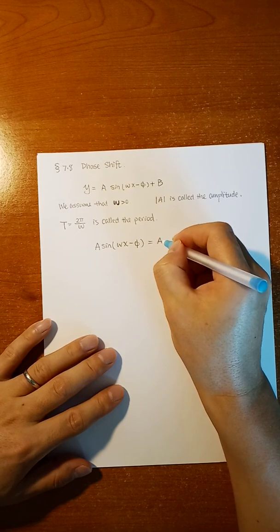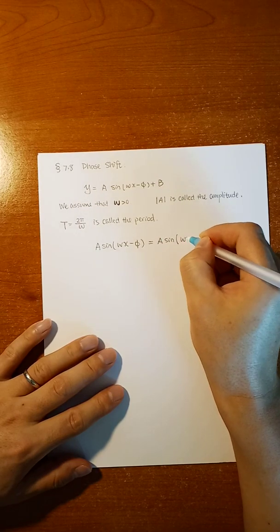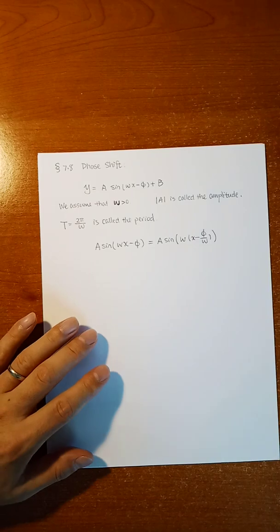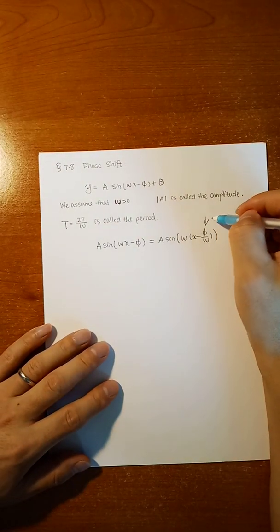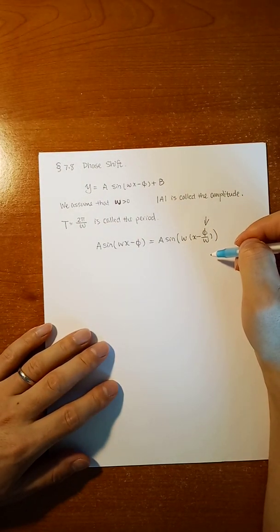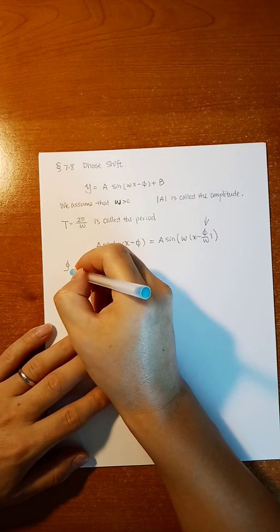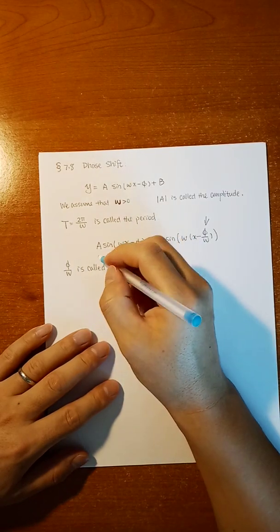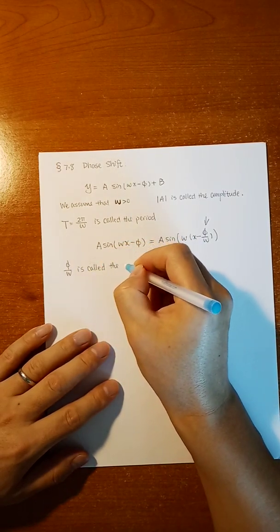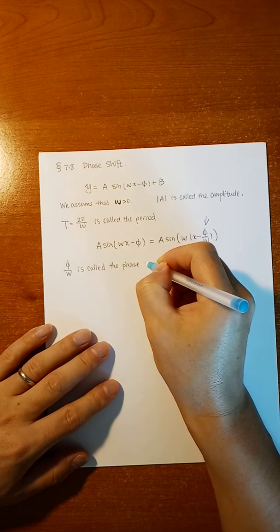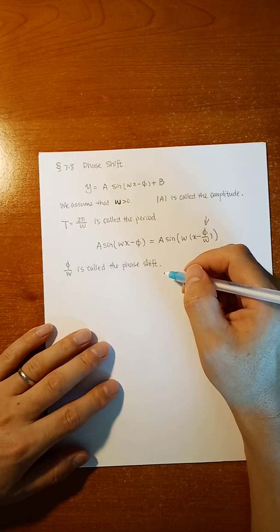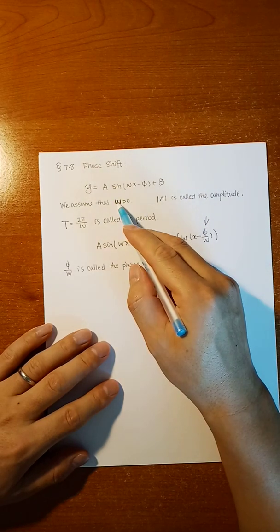So we have to factor out w, and we get w times x minus phi over w. This quantity phi over w is called the phase shift.